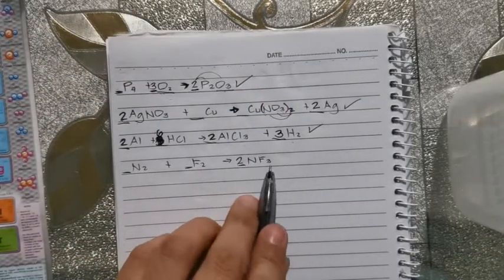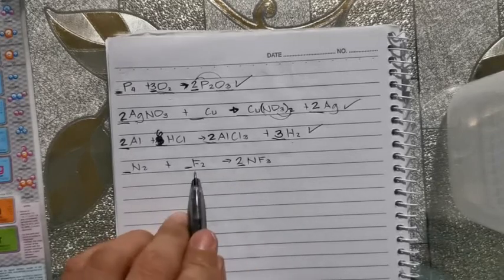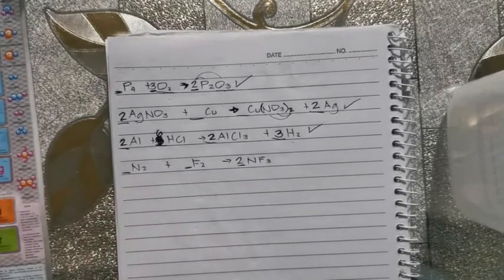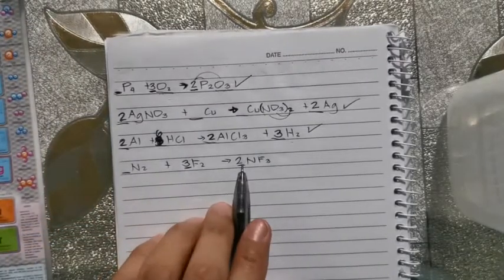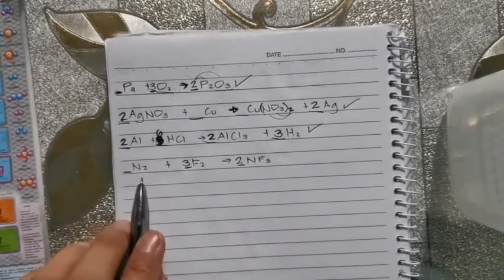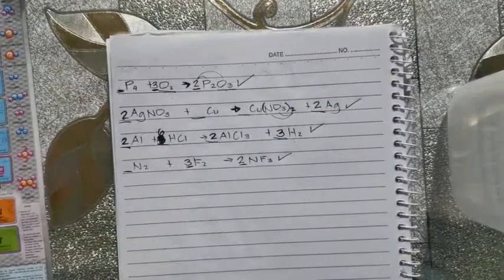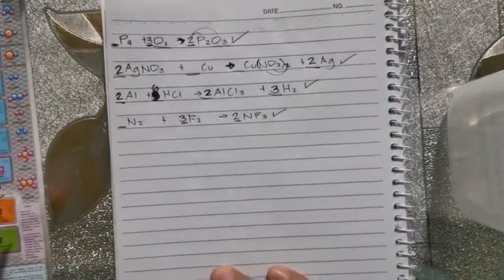Ngayon, nung naglagay ka ng 2, 6 na ngayon si fluorine. Dito dalawa. So, what number can we multiply to become 6? 3. Next naman, si nitrogen dito, naging dalawa. Dito ay dalawa. So, it is now balanced. Okay, next. Let us have another example.